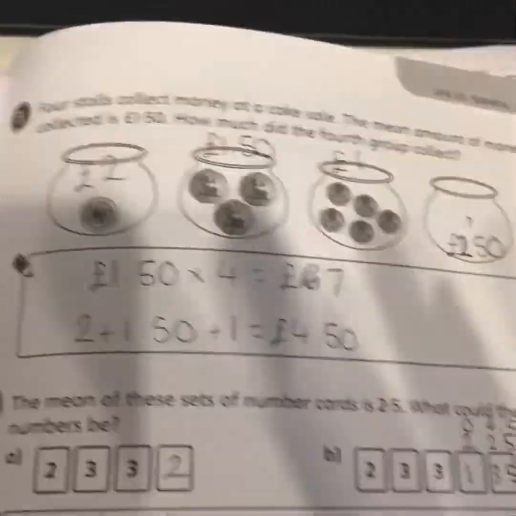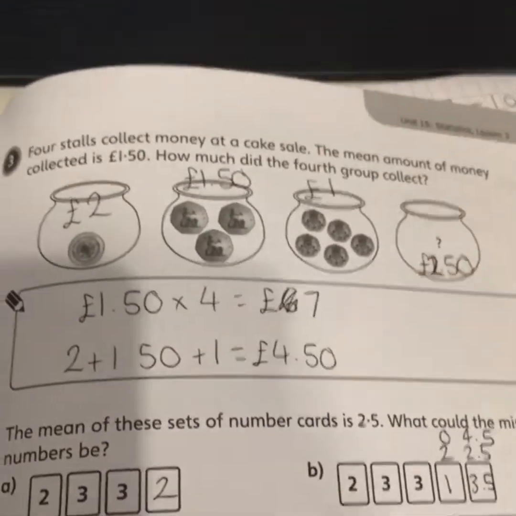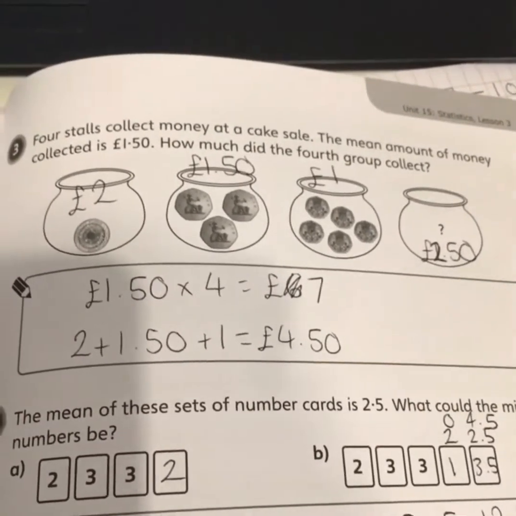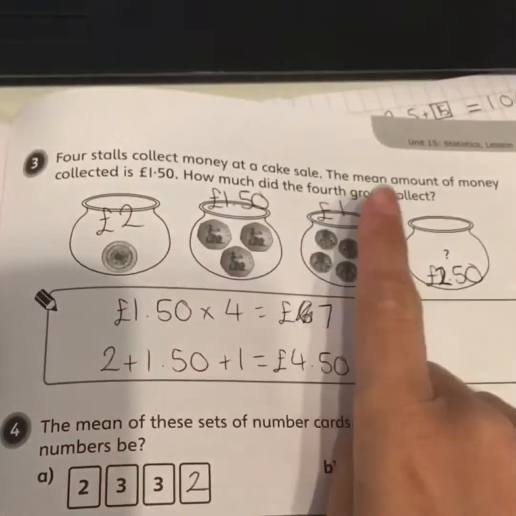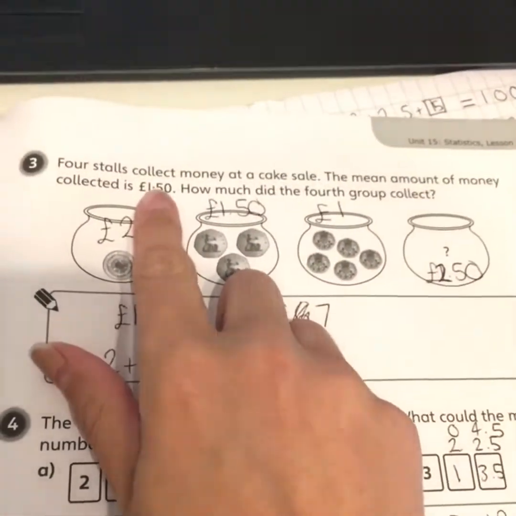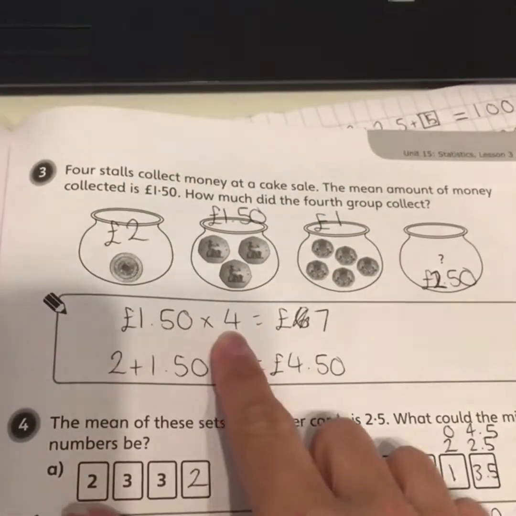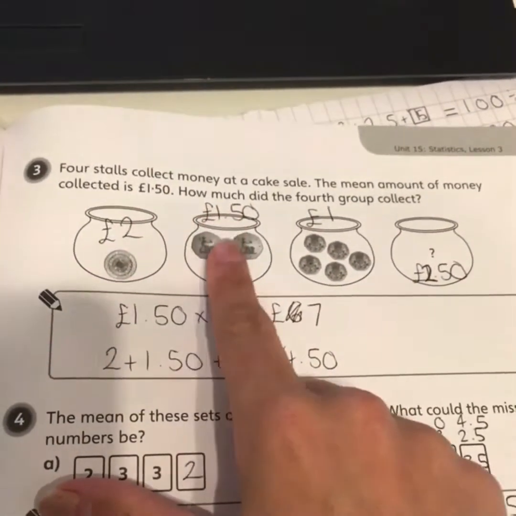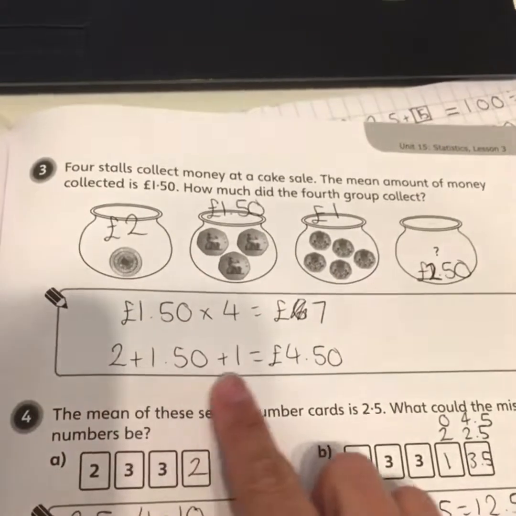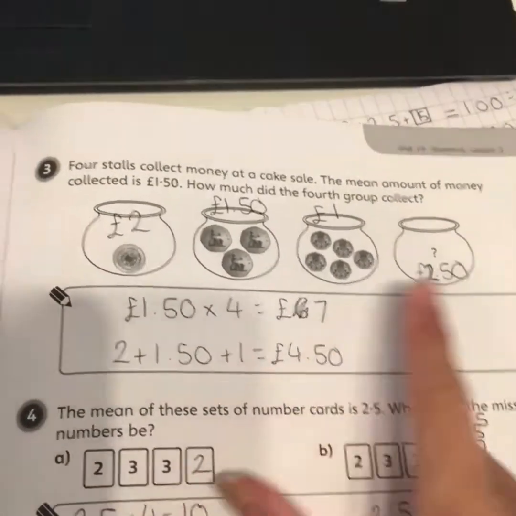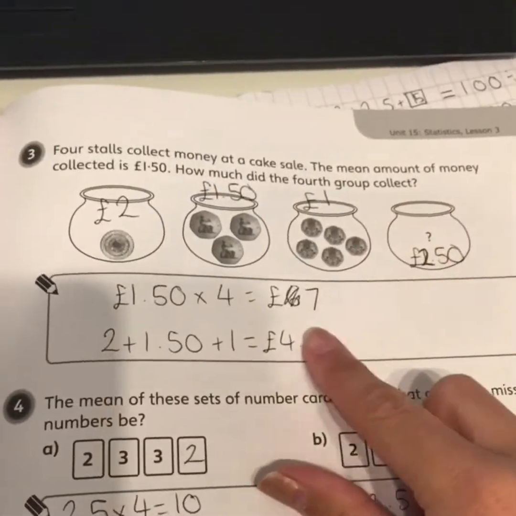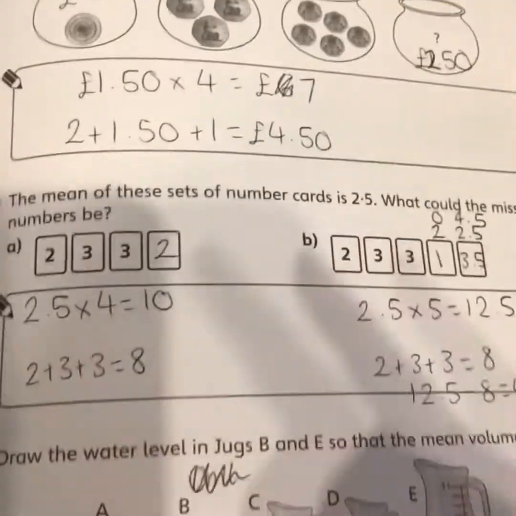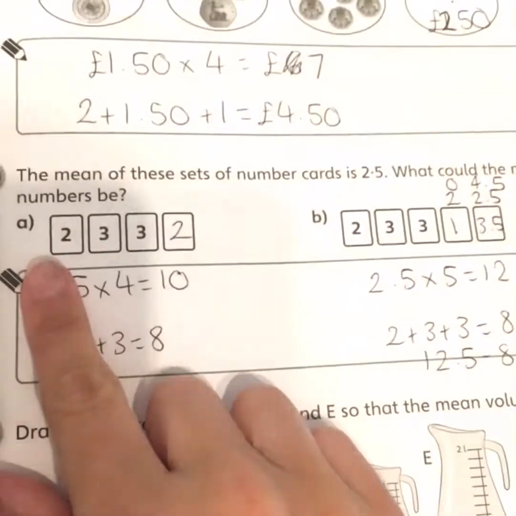Right then, let's get started. So, for number 3, 4 stalls collect money at a cake sale. The mean amount collected is £1.50. So, there are 4 groups. If the mean of each one is £1.50, we need to do £1.50 times 4, which is £6. Then we need to know how much we've got in total altogether. So at the minute in total, we've got £4.50. So what must this group have collected then? What's the difference between £4.50 and £7? £2.50.